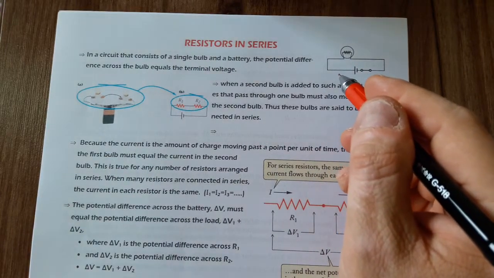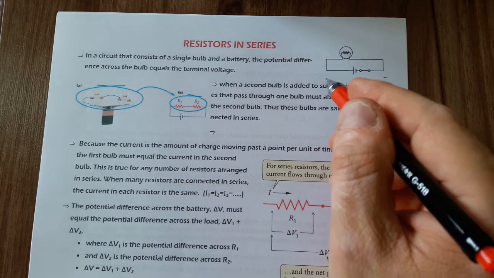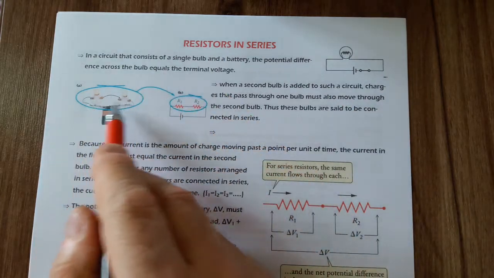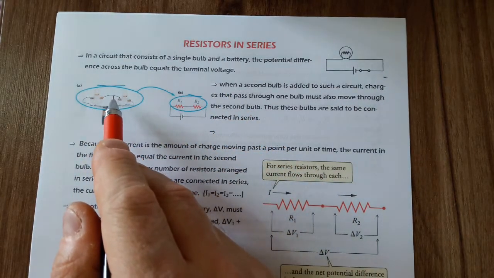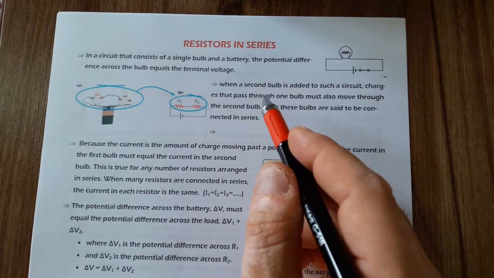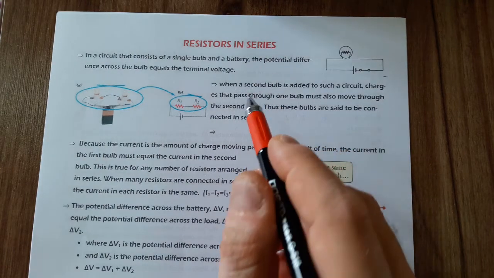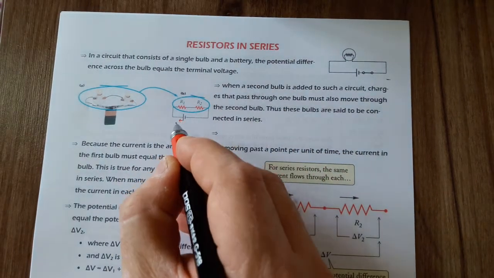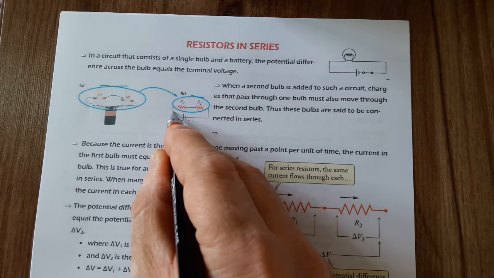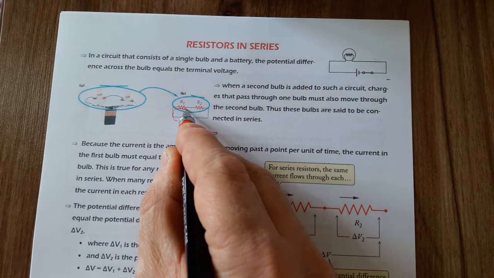Now, resistors are very important devices. I said generally resistors are used to increase or decrease electric current. For example, two light bulbs are connected in series. What does series connection mean?